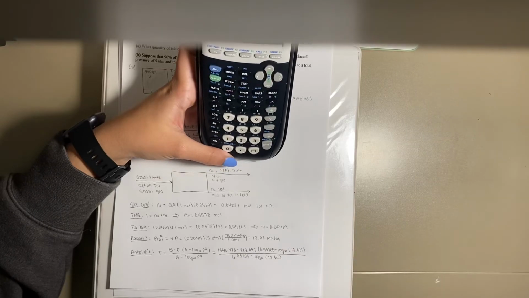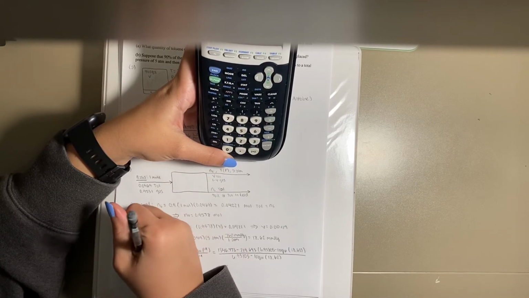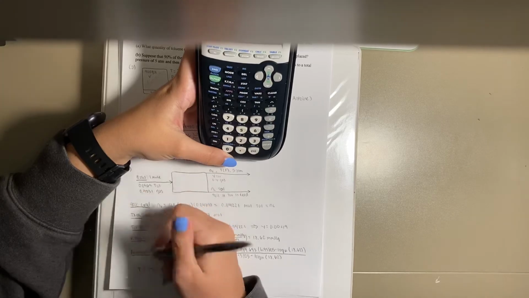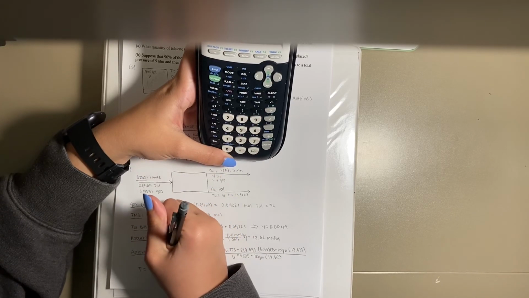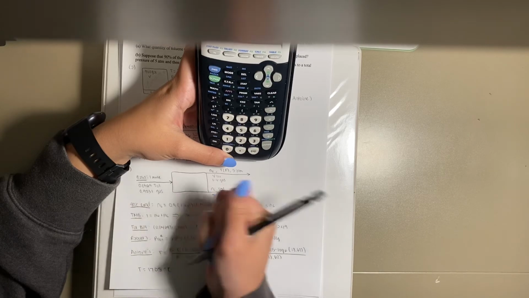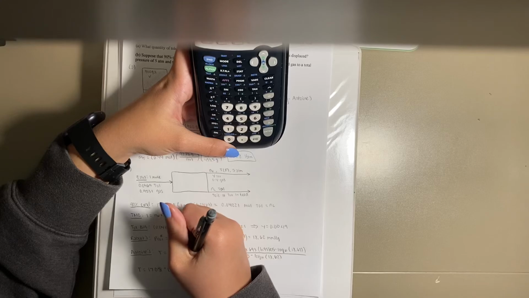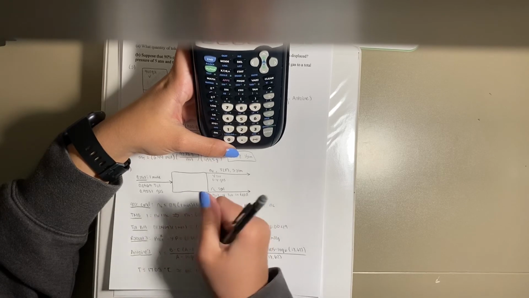And we end up getting that the temperature is equal to 17.08 degrees Celsius, which is about 62.7 degrees Fahrenheit.